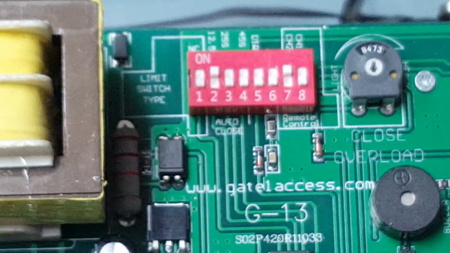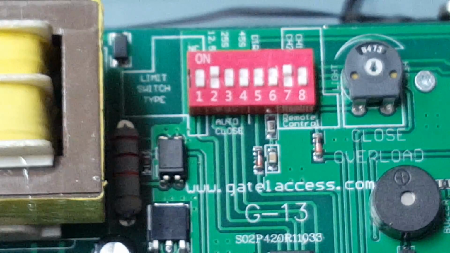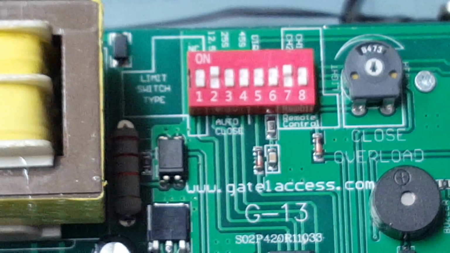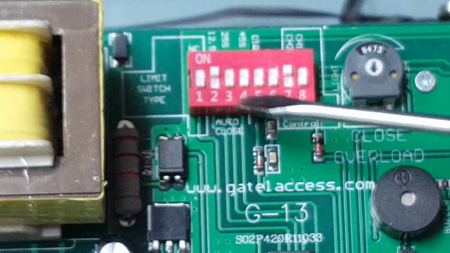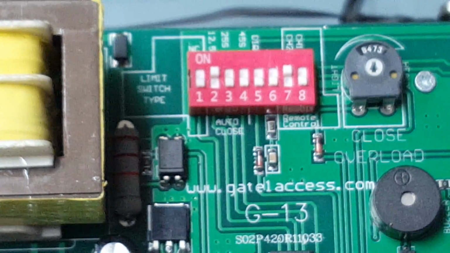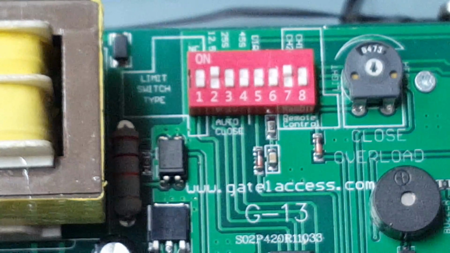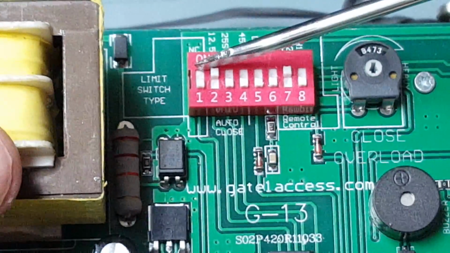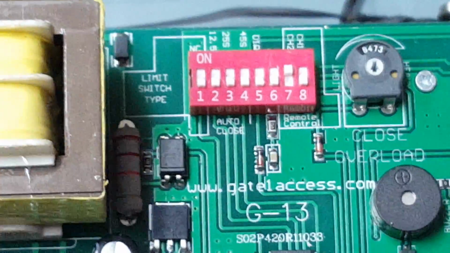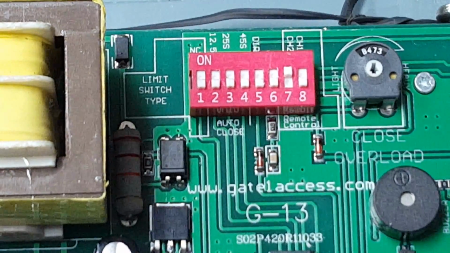Dip switch number 5, that's your direction on your gate opener. So if you have a gate that opens to the right, you would set dip switch number 5 in the off position. If you open to the left, then you would bring dip switch number 5 to the on position. We'll go ahead and close that. And then 6 is not used.